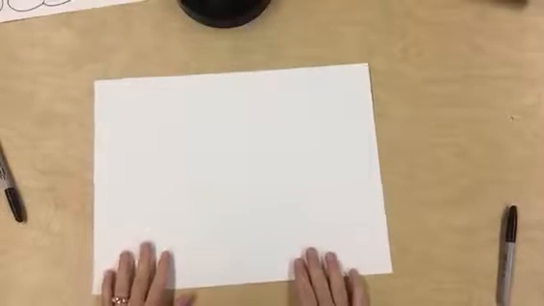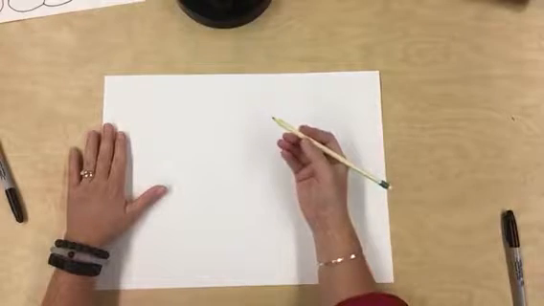Hello, my fabulous artists. So today you heard about the coolest artist named Henri Rousseau. And Henri Rousseau created lots of artworks in the jungle. And so today we're going to get to learn how to draw a jungle animal, the tiger, and put him in the jungle. To do this, you need your paper and you need a pencil.